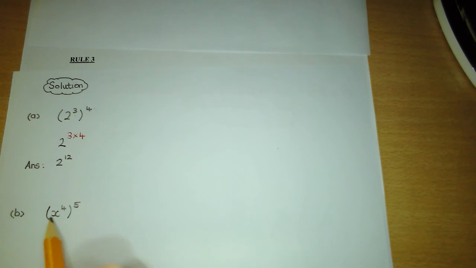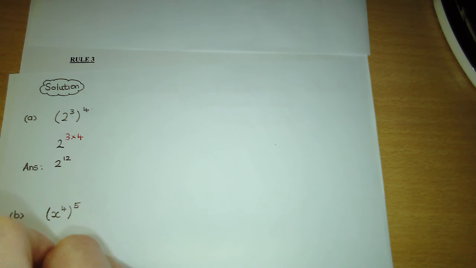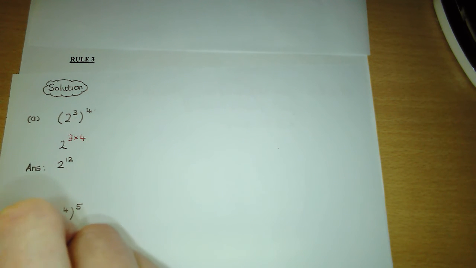Okay, part B. We have an indice with a base of x and then it's got a power of 4 and then there's an outside power of 5. So when there's an inside power and an outside power, we multiply the powers. So that's going to give us x to the power of 4 multiplied by 5. In other words, that's going to give us x to the power of 20.